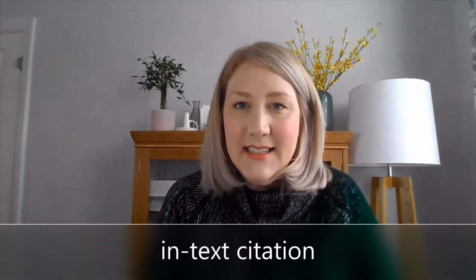Some programs do use Vancouver, which is slightly different. For the purpose of this session, we're talking about Harvard referencing. In Harvard referencing, there are two parts of the system that you need to know. Firstly, there is the in-text citation. That appears in your sentences, in your writing.